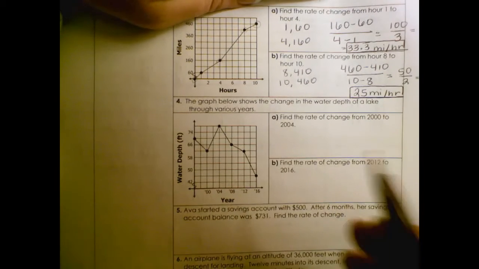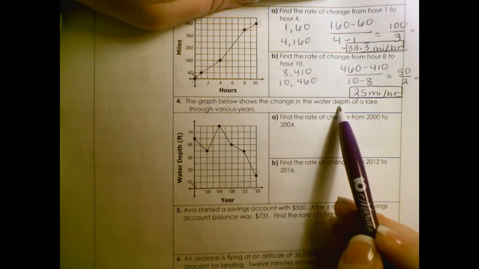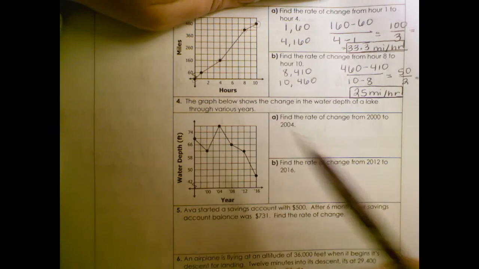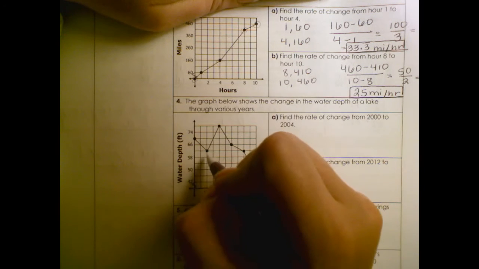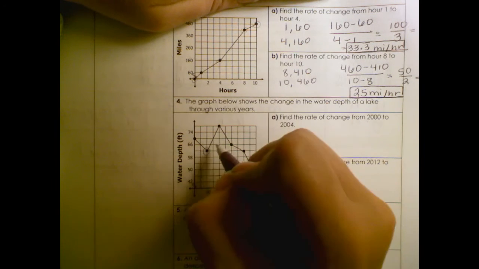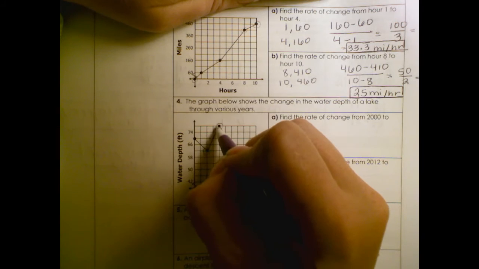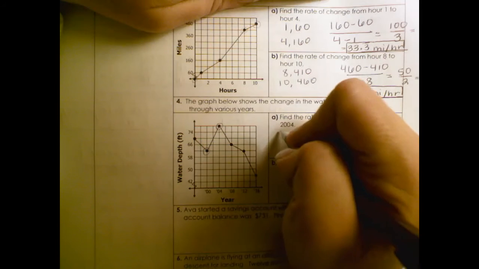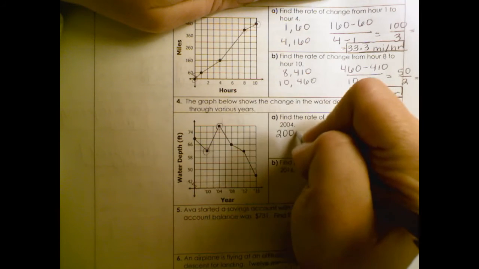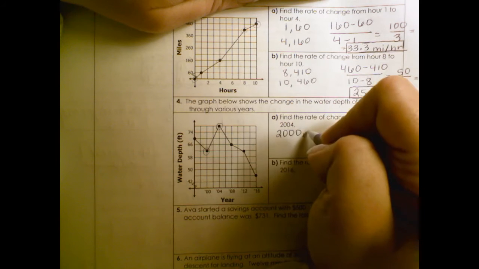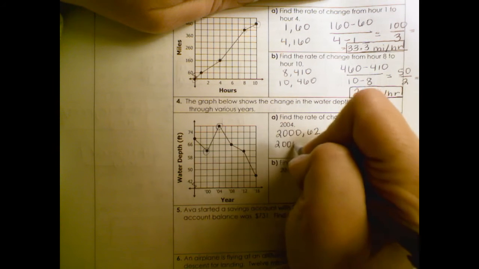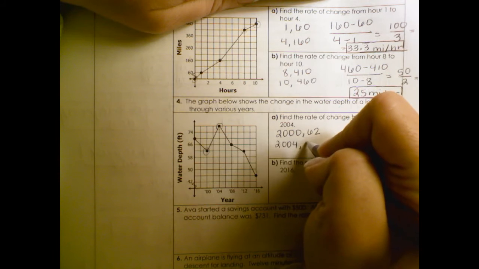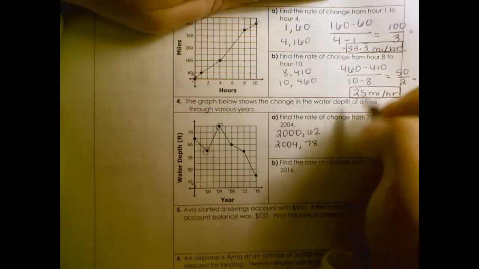All right, the next graph shows change in water depth of the lake from various years. So rate of change from 2000, so 2000 to 2004. So those 2 points. So 2000 is at point 2062. 2004 is at point 2478.